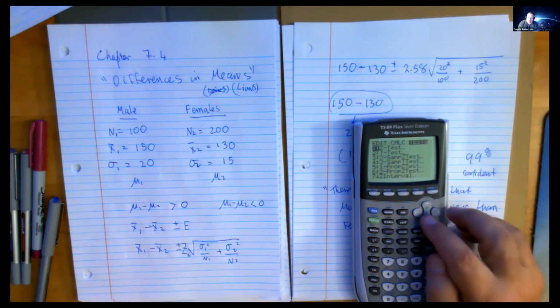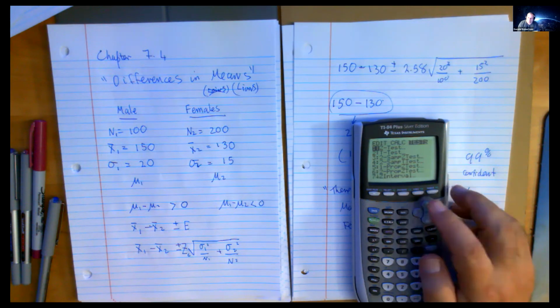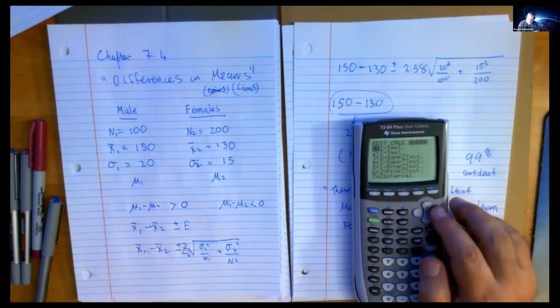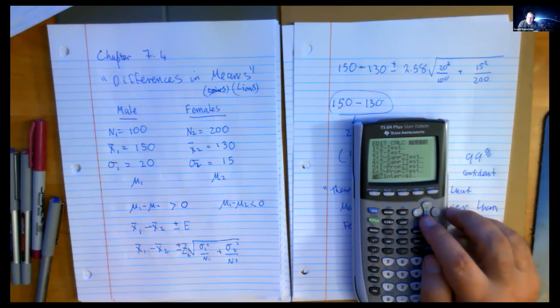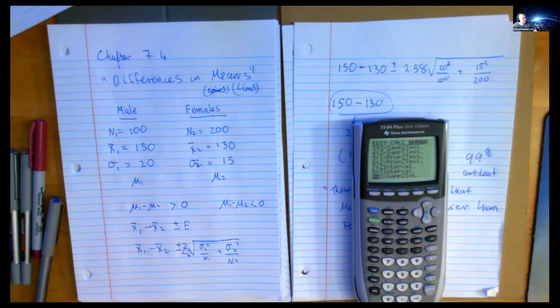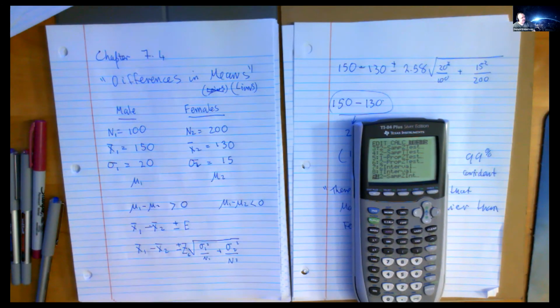There's so many ones that look just like it. Tests. We're going to do tests. And then we're going to scroll down to 2 sample Z intervals. I couldn't figure out for the life of me what the name of it was, because there's 2 Z test and 2 this and 2 that. But 2 sample Z interval, number 9. And we're going to use the stat mode. And I'm going to go and type in the data.